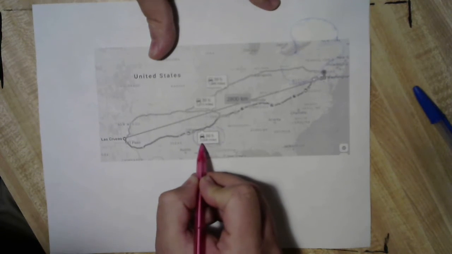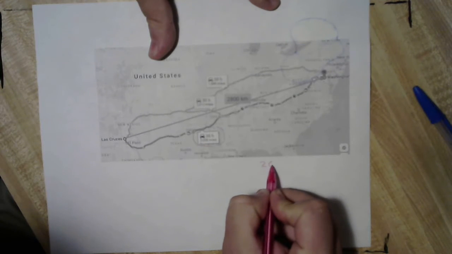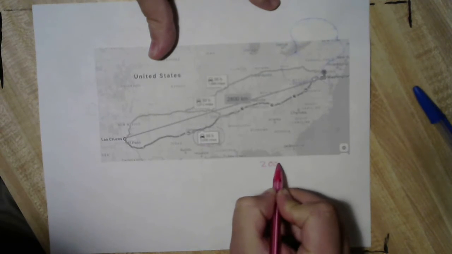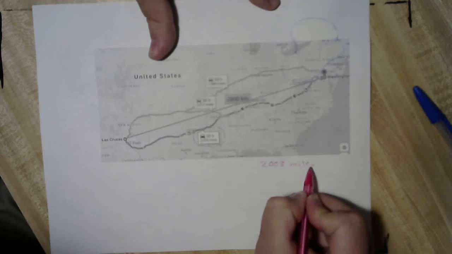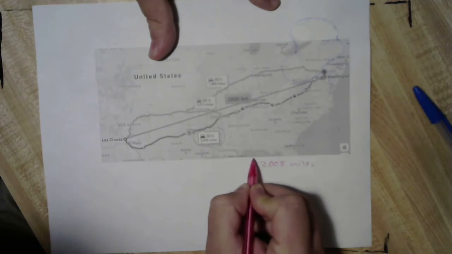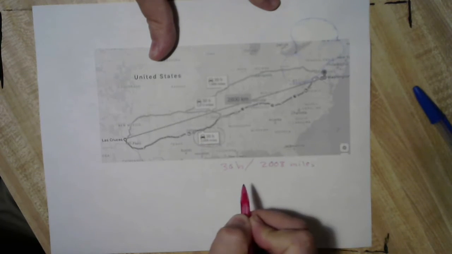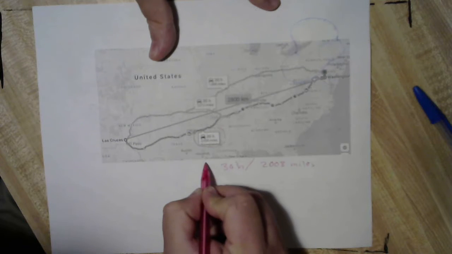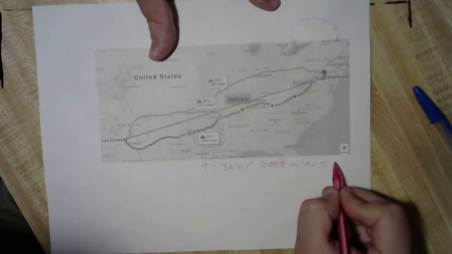It is about 2,008 miles. And the time for this track is 30 hours. This is the time, and this is the distance.